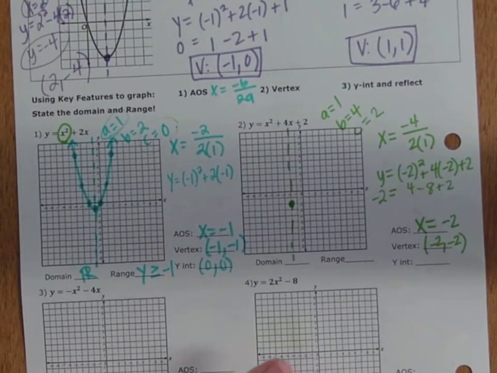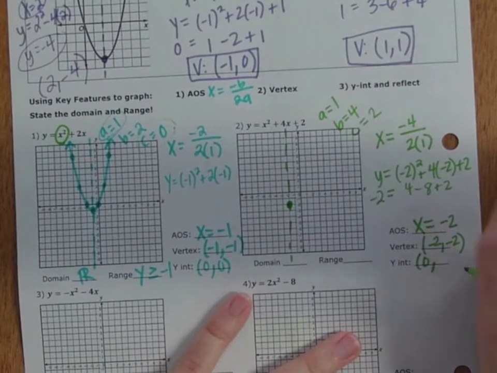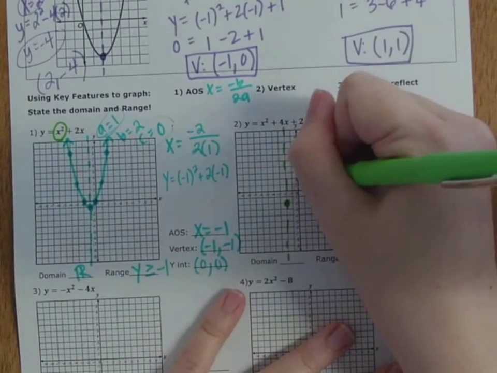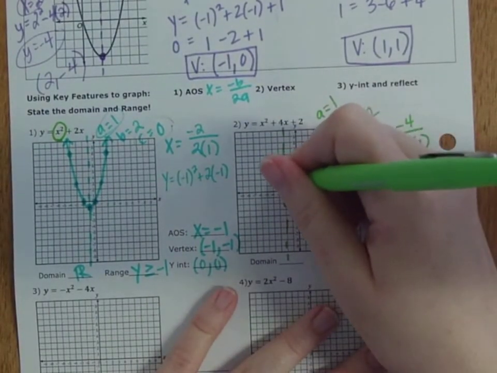What is my y-intercept? When x equals 0, what does y equal? 2. So make a point at 0, 2. Reflect that point over your axis of symmetry.